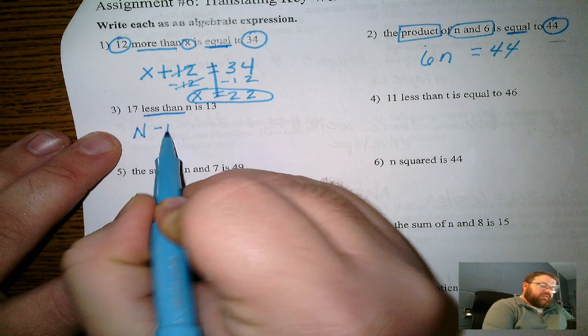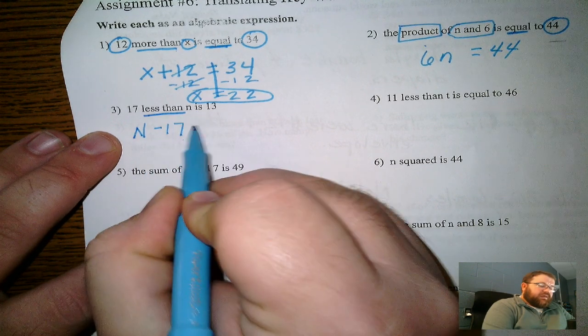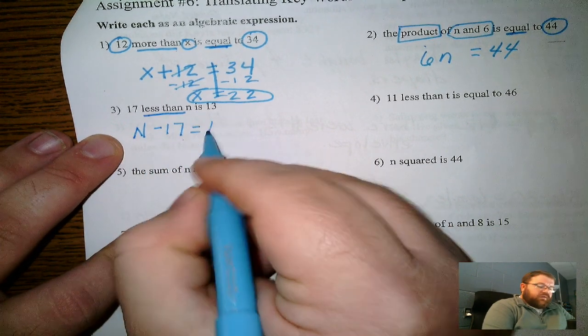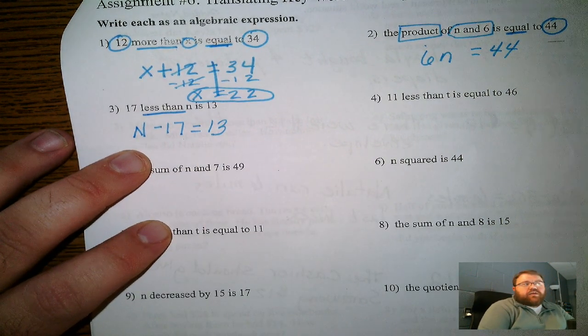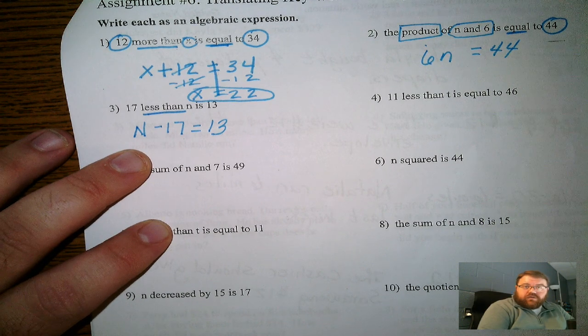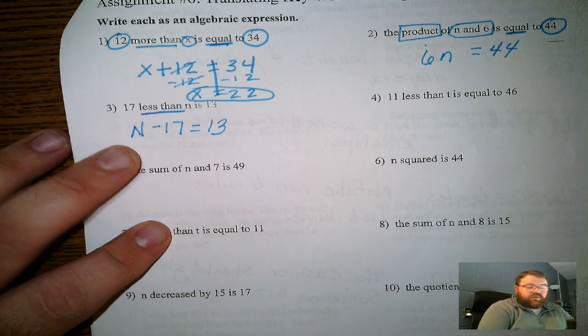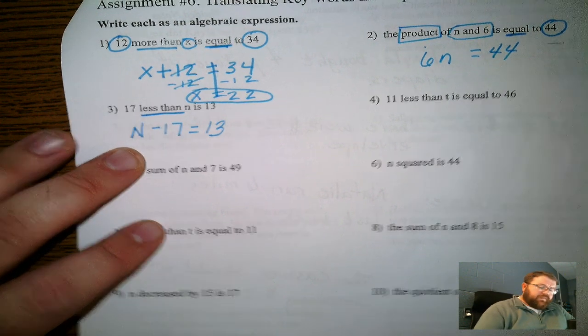Less than 17, so minus 17, means equal 13. And here we have a one-step equation that you need or should know how to solve. If you're not certain how to solve a one-step equation with addition or subtraction, go look at day 1's video and solve problem number 3.